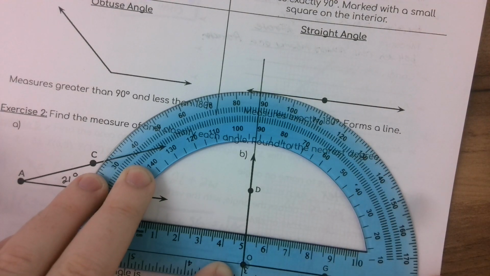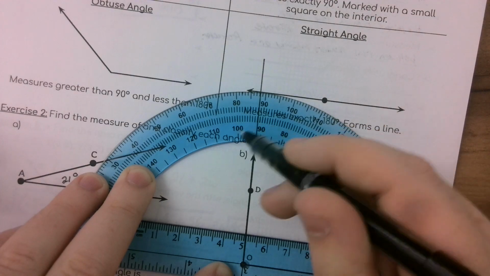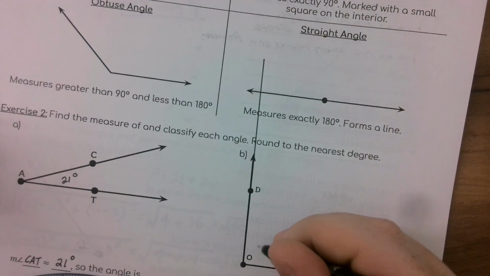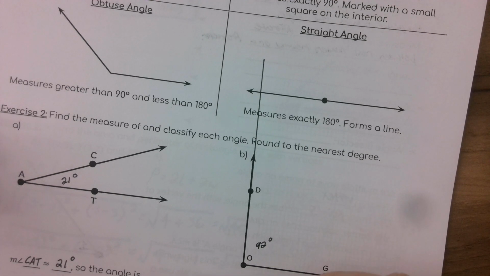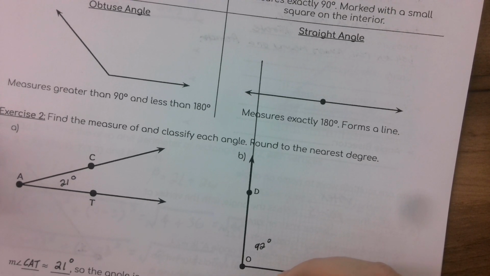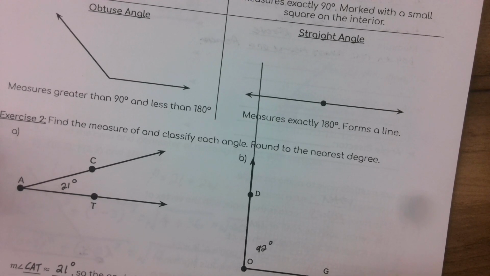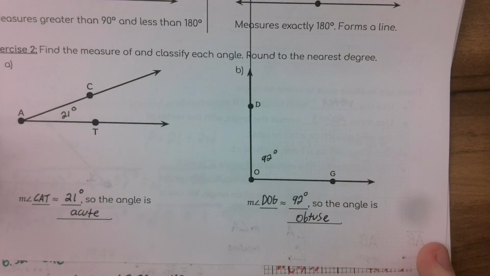Well, this angle looks to be obtuse. It looks like it's a little bit bigger than 90 degrees. So we'll use the big numbers down here. 92 degrees is the measure of this angle. So the measure of angle DOG is about 92 degrees. So the angle is obtuse, like so. Very nice.